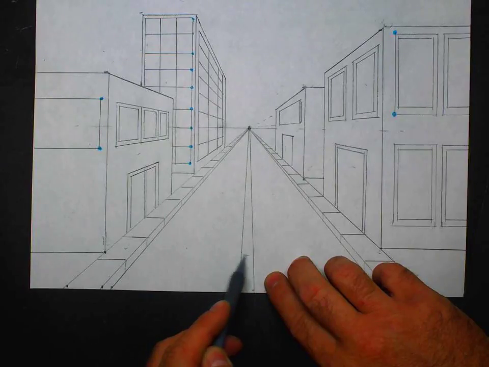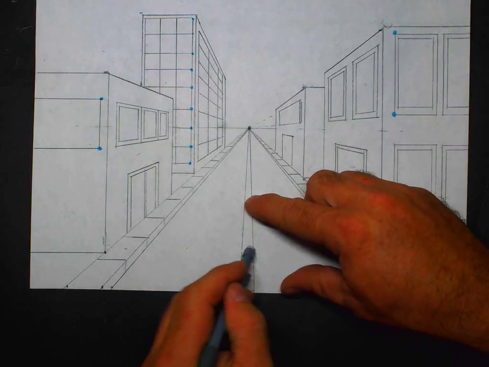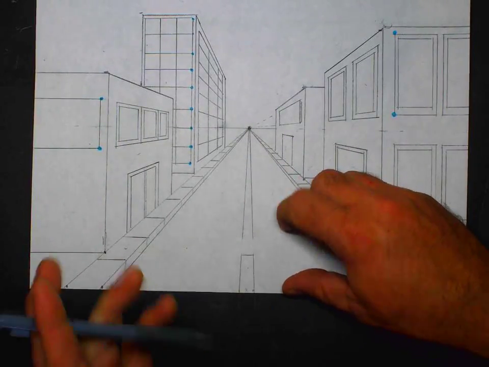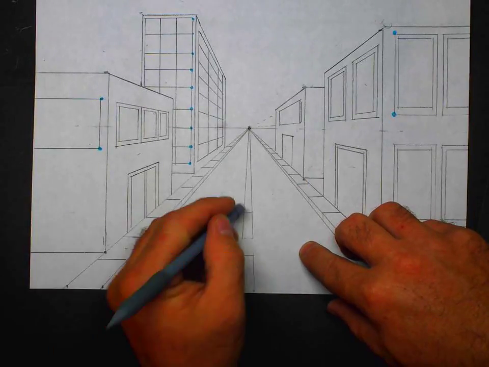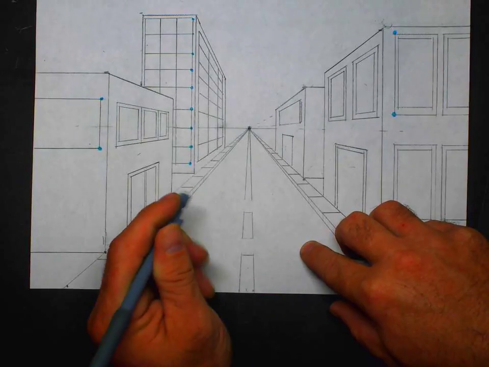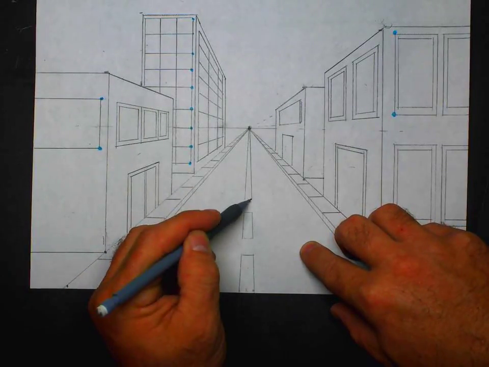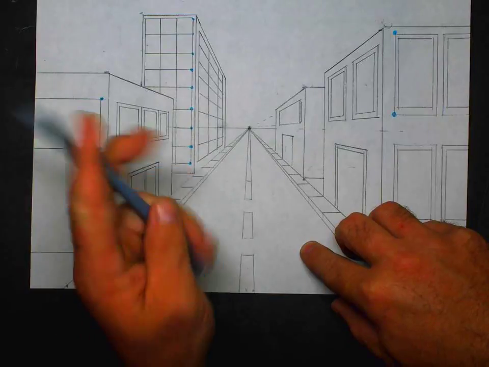So let's say this is my first one. Erase a little bit. Start my next one. Erase a little bit. Getting them shorter, closer together.